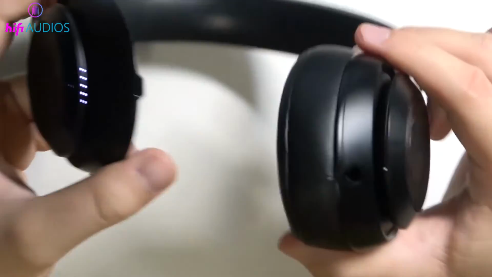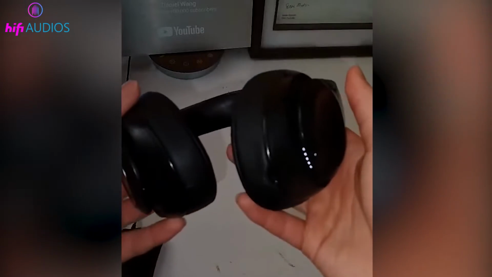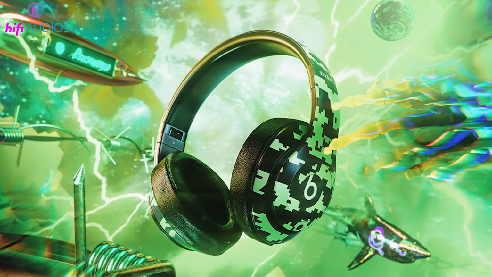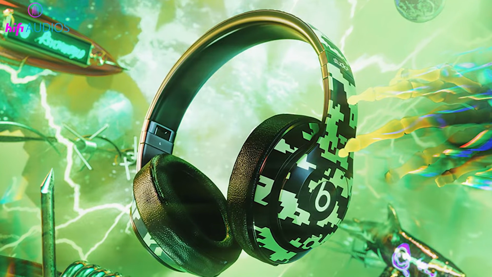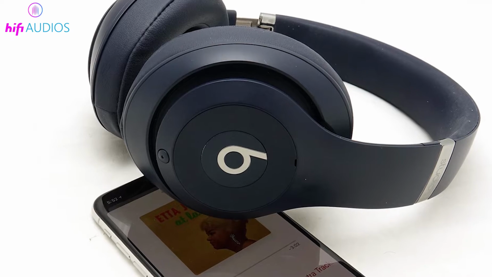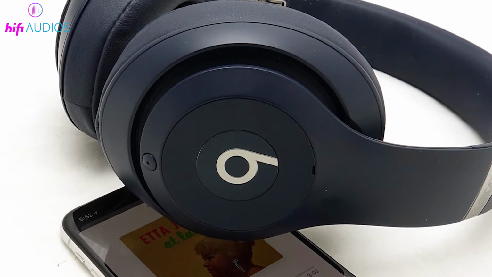ANC stands for Active Noise Cancellation. It's like having a volume knob for the world around you. The Beats Studio 3 headphones use microphones to pick up outside noise and then create opposite sound waves to cancel it out. It's perfect for immersing yourself in music or podcasts without outside distractions.